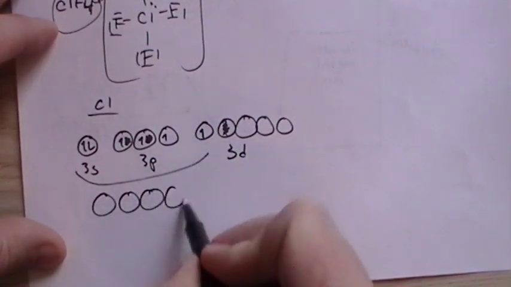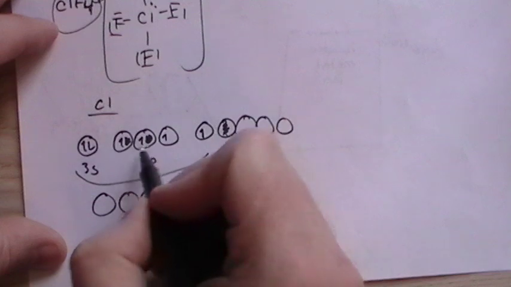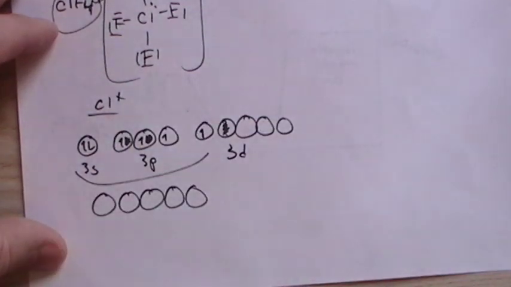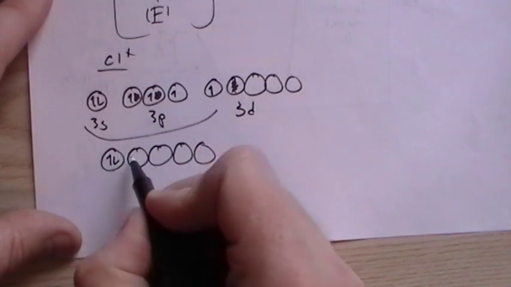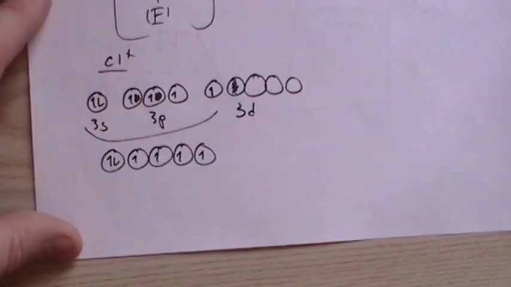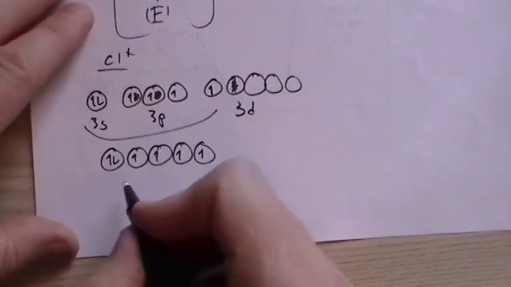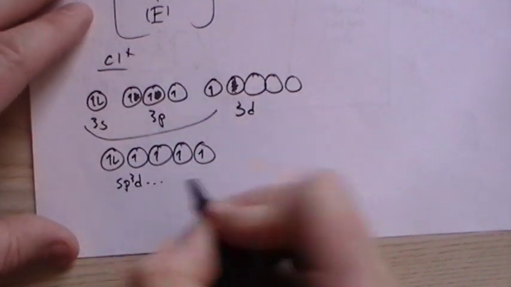We have all 5. Or you could have just taken away the electron before you got started and thought of this as chlorine plus. And you could do that too. Just make sure that you show why it is that you seem to be missing one of your electrons. As long as you show that on the exam, that's fine.